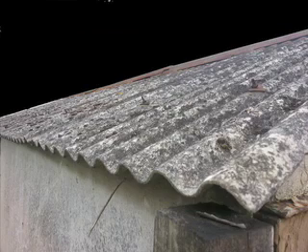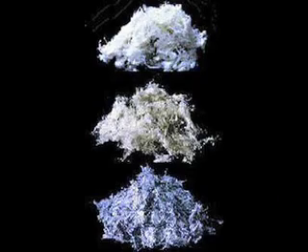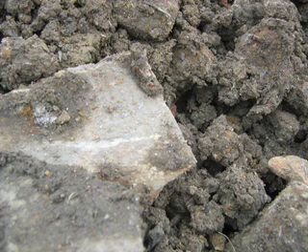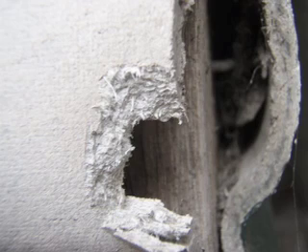There are two types of asbestos, bonded and friable. The friable type refers to asbestos that can be easily reduced to dust by applying pressure with one's hands. The bonded type, however, only becomes airborne if the material is damaged in some way.